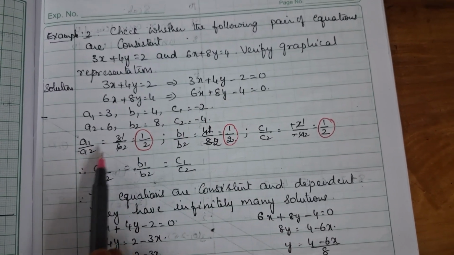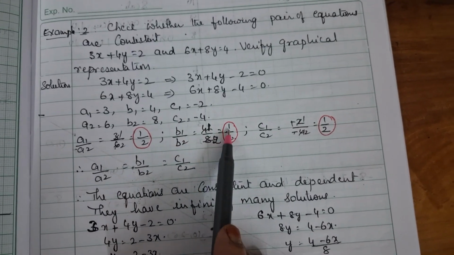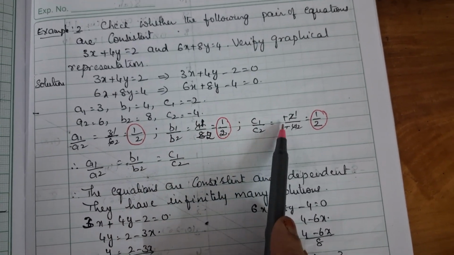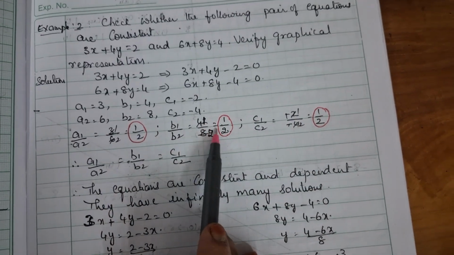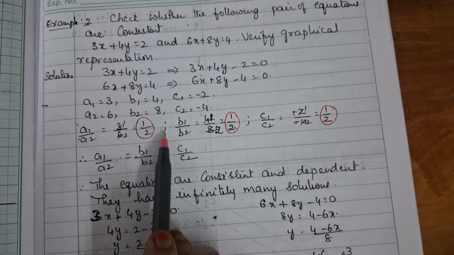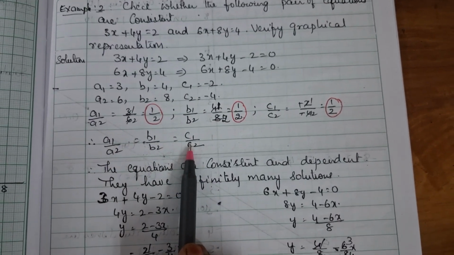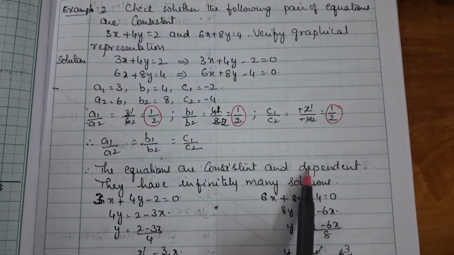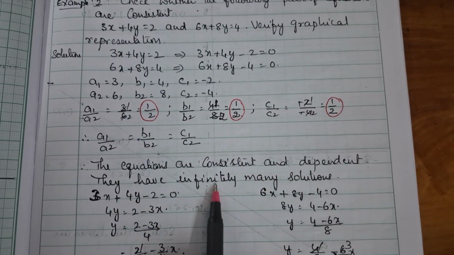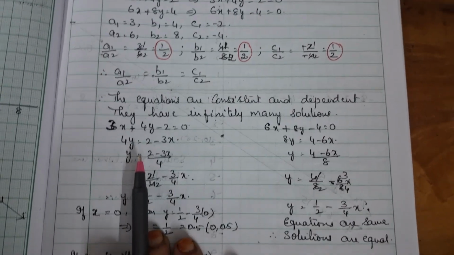So a1 by a2 is 3 by 6, 1 by 2. b1 by b2, 4 by 8, 1 by 2. c1 by c2 is minus 2 by minus 4, 1 by 2. So you see, I have circled, all the three are same. That means a1 by a2 is equal to b1 by b2 is equal to c1 by c2. So the equations are consistent and dependent. That means they have infinitely many solutions.